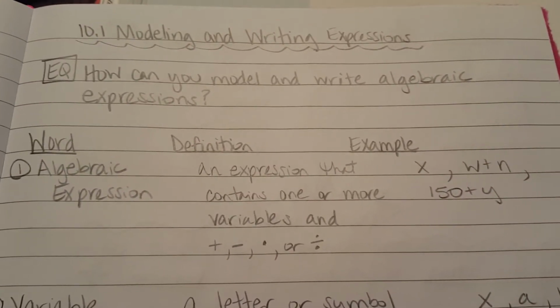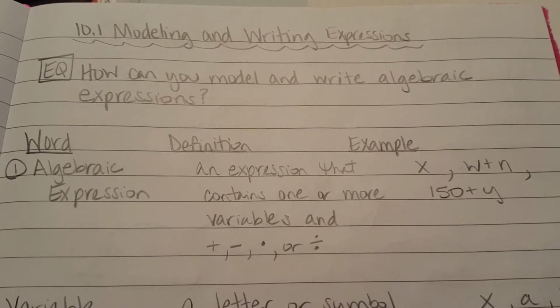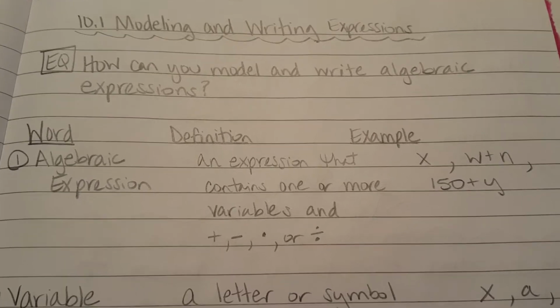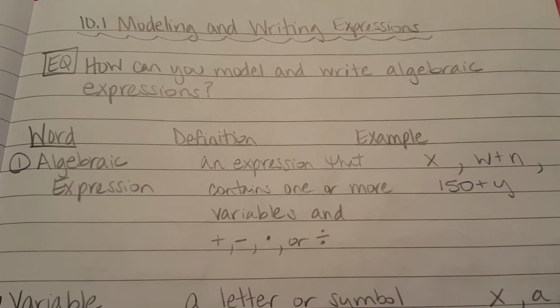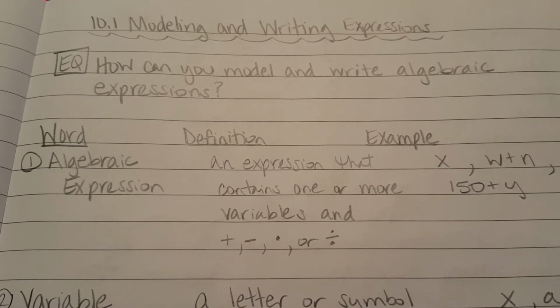This is Lesson 10.1, Modeling and Writing Expressions. Our essential question is, how can you model and write algebraic expressions? This lesson has a lot of notes, so I want you to make sure that you set your notes up just like I have mine in my notebook.